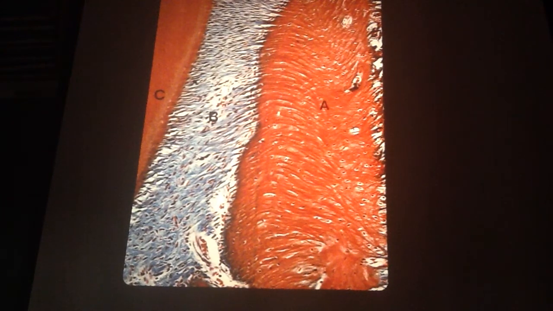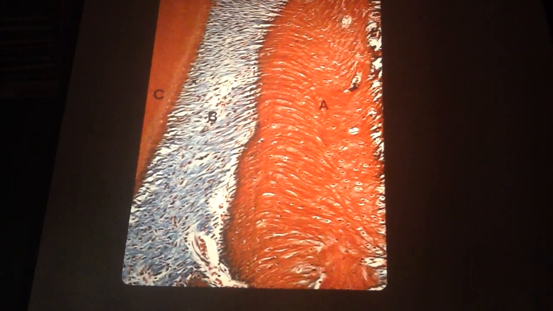Sharpey's fibers, all right, these are very tight connection for the ligament. And you can say, yeah, this is Sharpey's in the alveolar bone. Great preparation for that. PDL, cementum. You can even see your cementocytes, your little dots along the line there, the cellular layer. Okay?